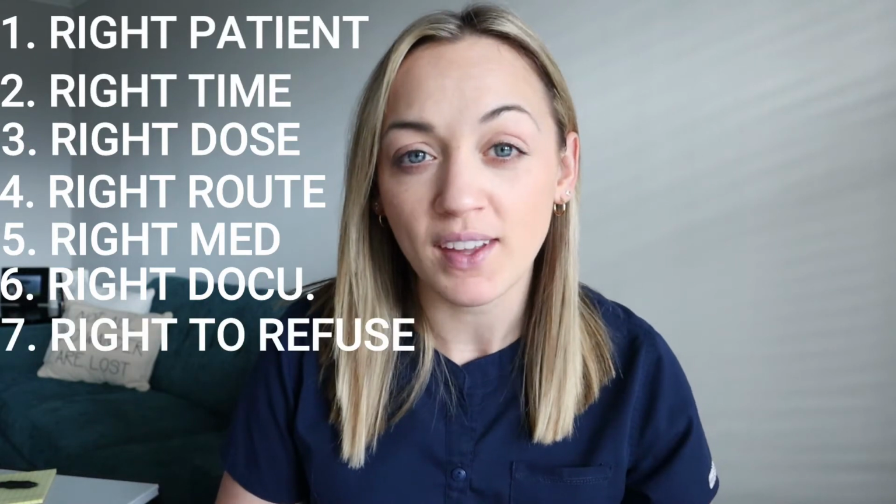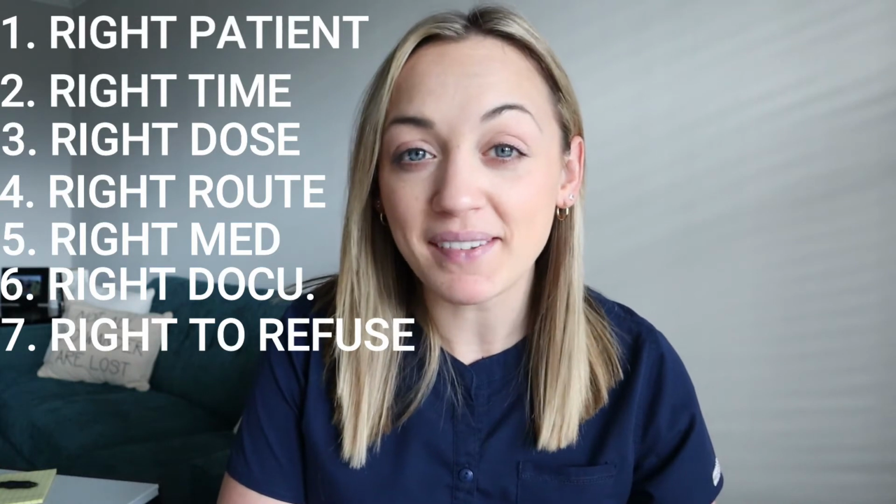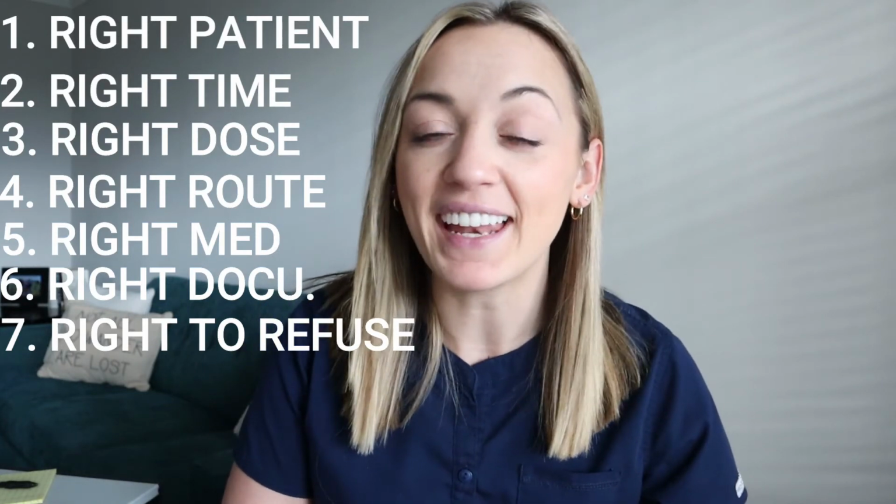Next, is this the right medication? I probably should have said this one in the beginning, even before the time. Is this actually the right medication? Does the label match up with the MAR or your order sets? Next is the right documentation. So are you documenting this the right way? But even before you get to the right of documenting, did you give this patient the right to refuse? Patients can refuse their medications, and it may not be the best idea for them, but they do have the right to refuse their medications. And that is your next right.